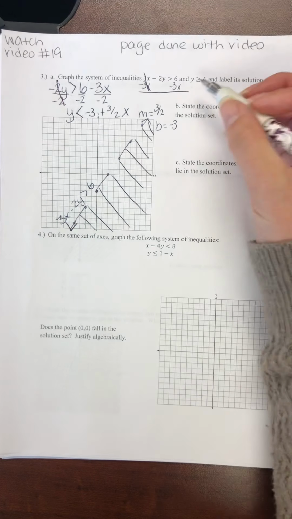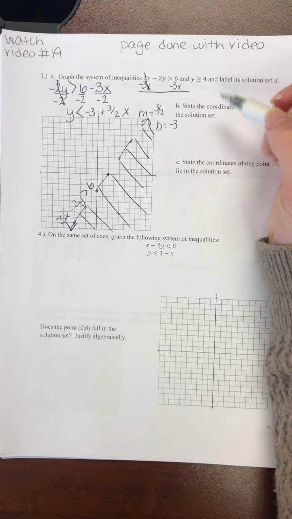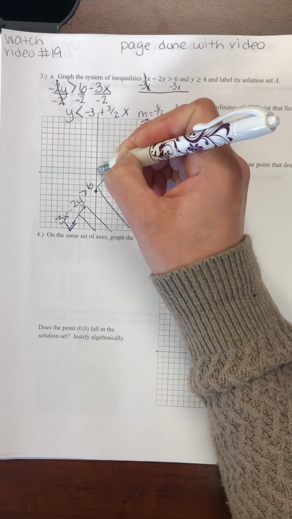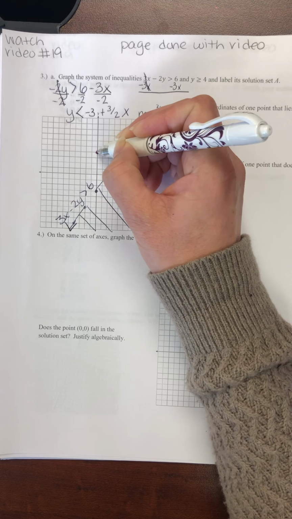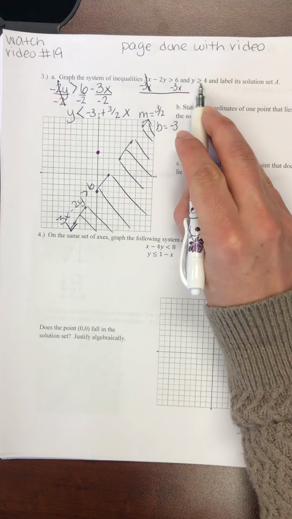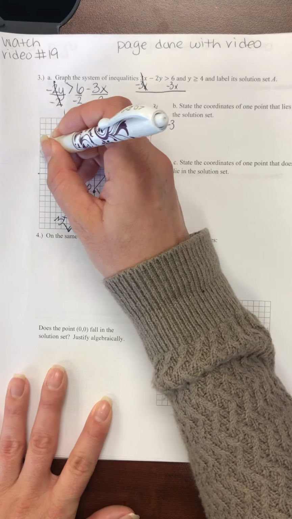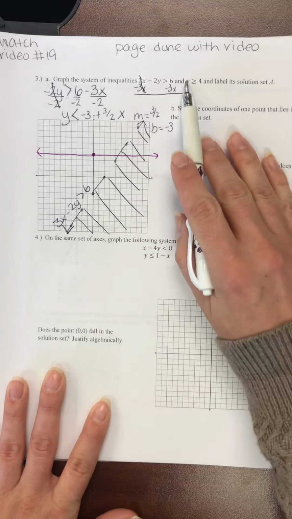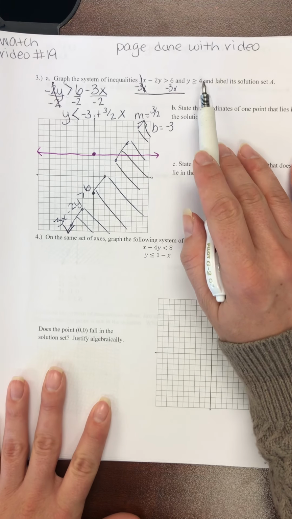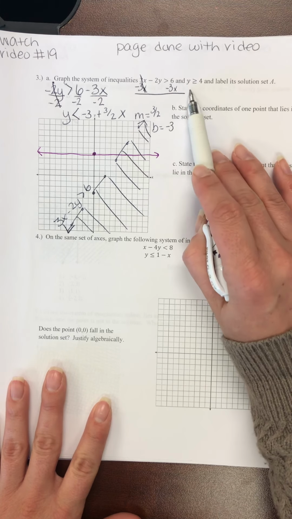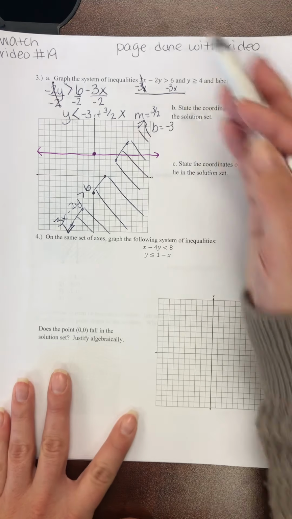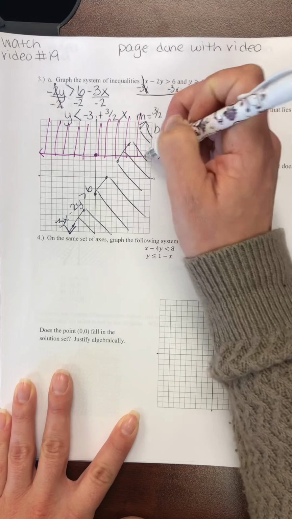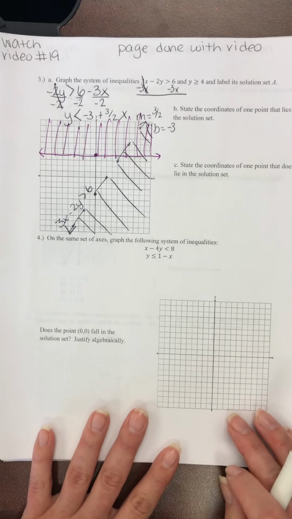Next one we have is y is greater than or equal to 4. So when I just have y and a number, I'm just going to that number on the y-axis. So I'm going up 1, 2, 3, 4. I then have the or equal to line underneath, which means it's a solid line. I'm going to shade everything that makes this true, right? My solution set that's shaded is everything that makes the inequality true. So y is greater than or equal to 4. So everything that's greater than 4 is above the 4. So I'm shading above the line.